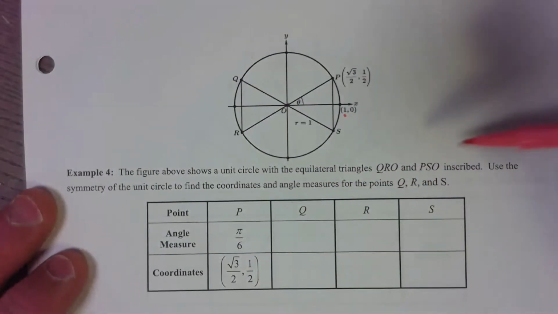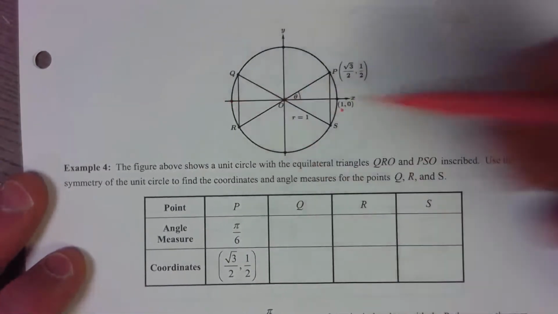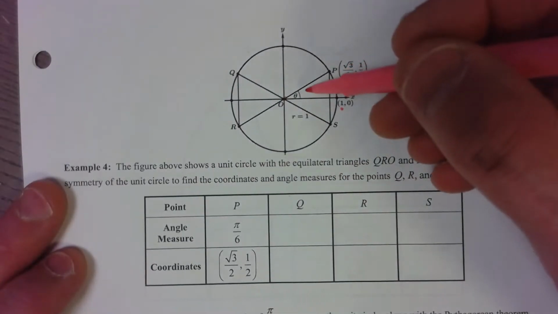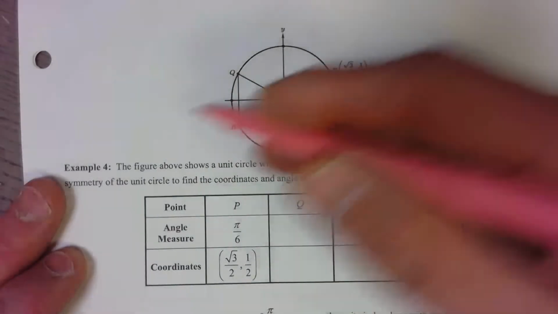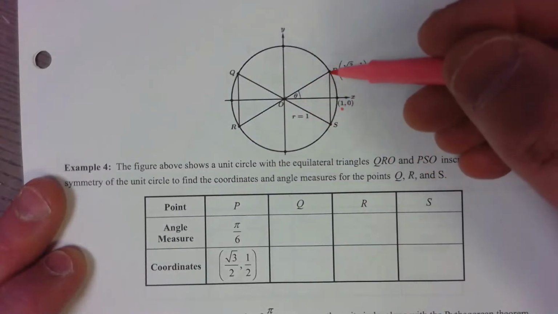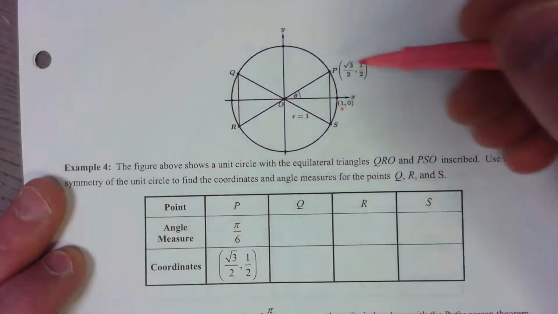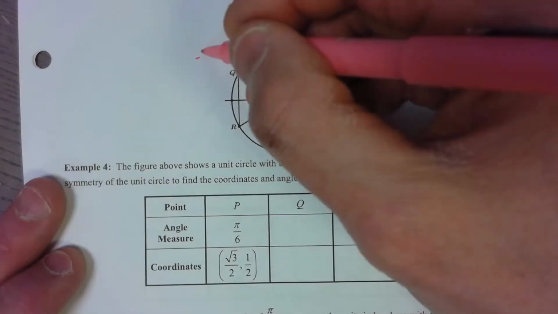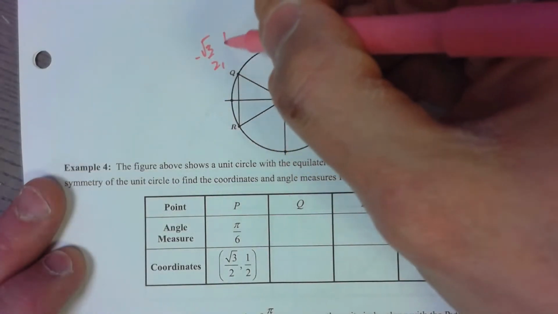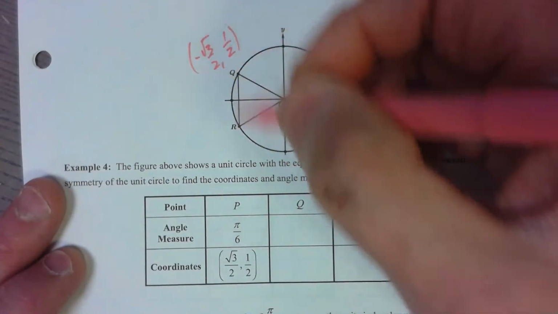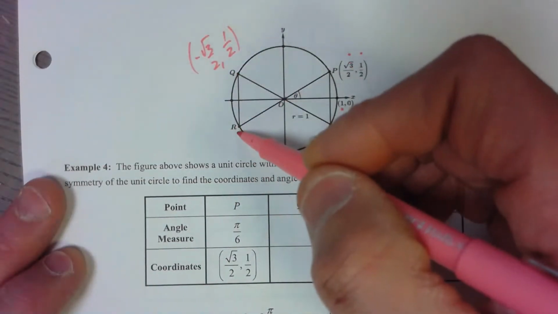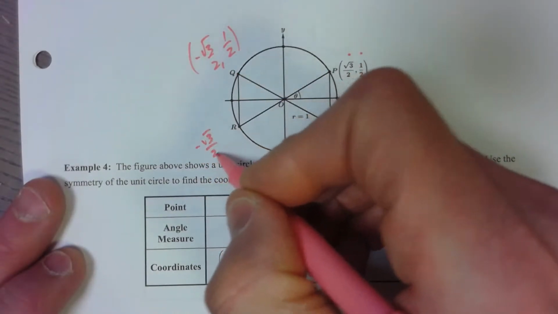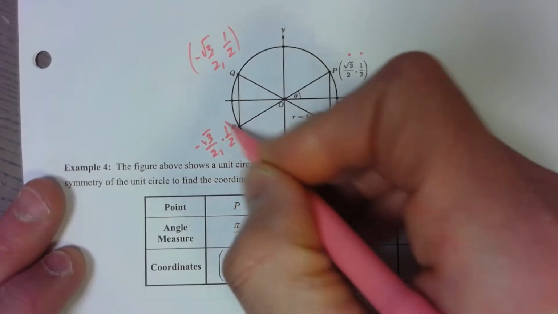Now, we've done this quite a bit already. We have reflected points back and forth, so we're just going to continue to do that now. We know that these are going to be similar, same triangles. So when we reflect over this axis here, we go from positive x, positive y to negative x, negative root 3 over 2, comma, positive y, 1/2. Same thing down here. We're going to reflect over that x-axis, so we're going to have a negative and a negative: negative root 3 over 2, comma, negative 1/2.